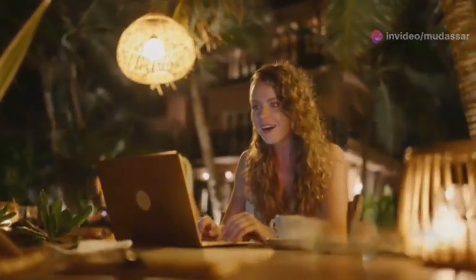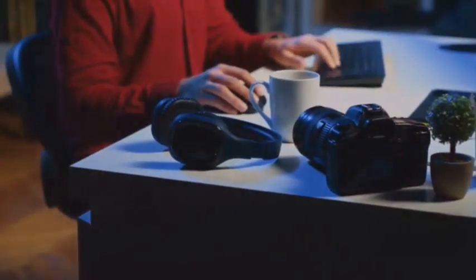Remember, practice makes perfect. Don't be afraid to experiment and explore the different settings and features of Windows. And hey, if you ever run into trouble, you know where to find me.